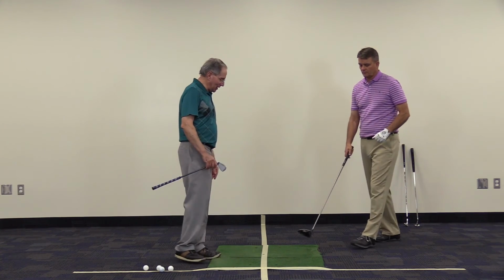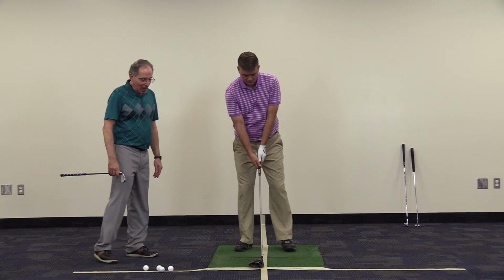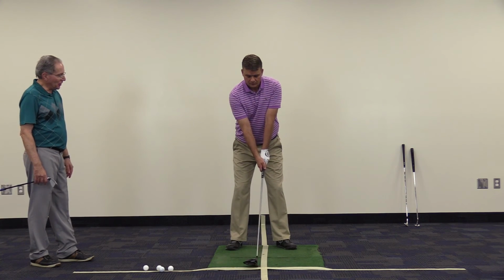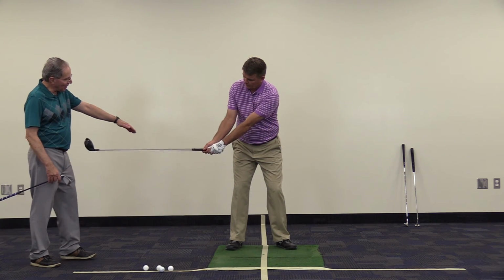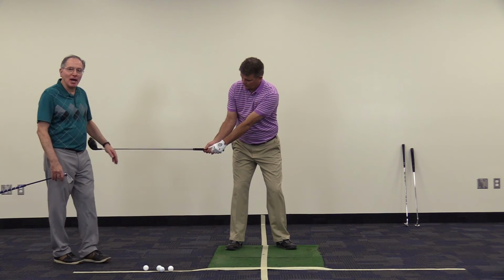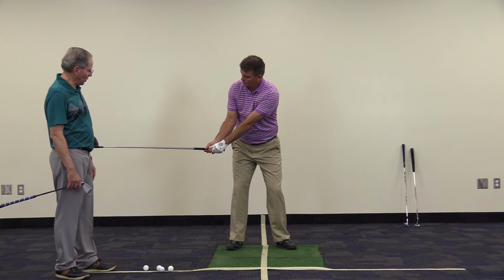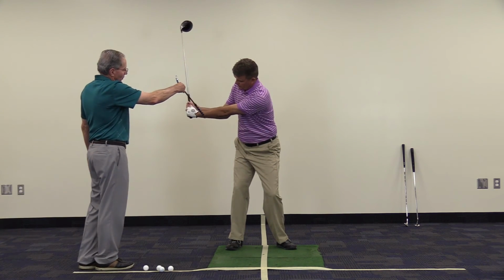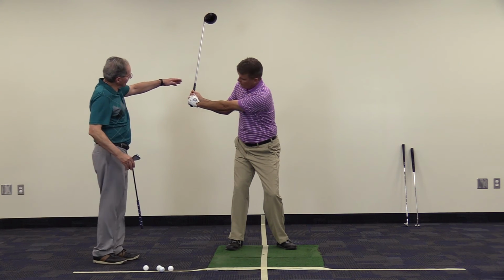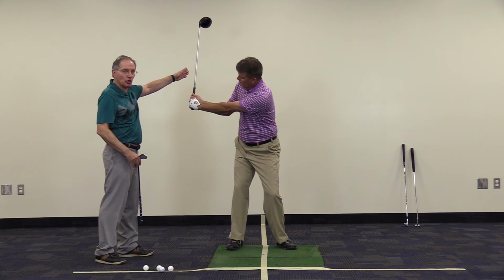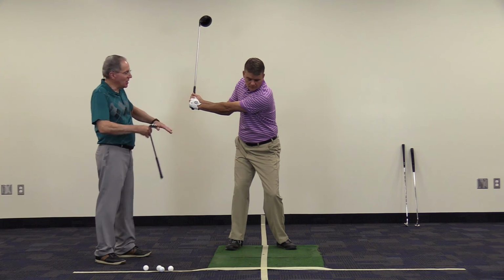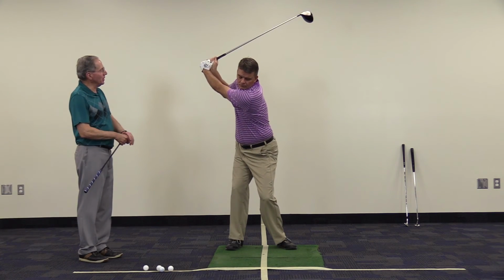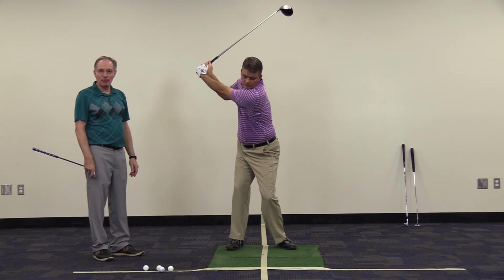So if you would go ahead and demonstrate it to me. At address, that's called the P1 position. Then, during the backswing, you're taking the club back. When the club shaft is parallel to the ground, that's called the P2 position. Then you go further back till the left arm is parallel to the ground, and the club shaft, depending on how much you cock your wrist, could be at different angles. But that's the P3 position there. And then your end backswing is called the P4 position.